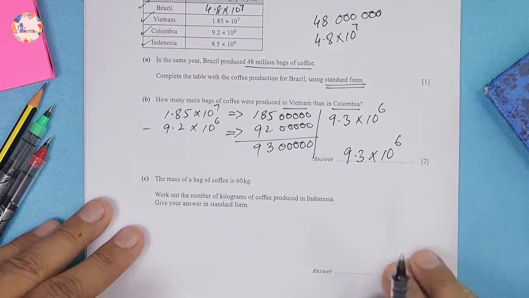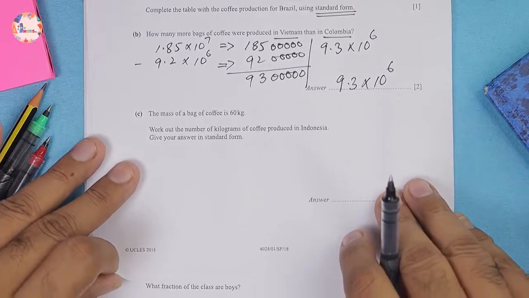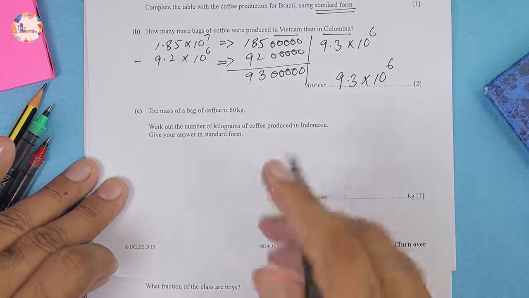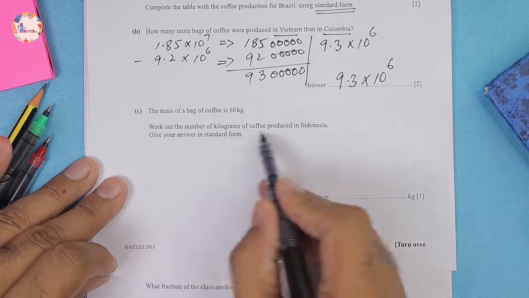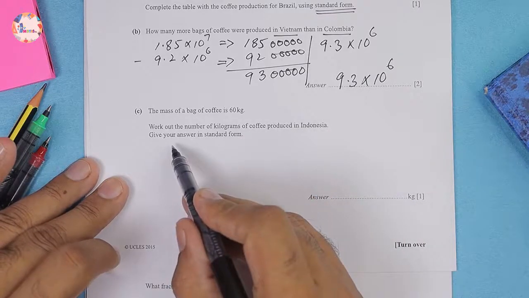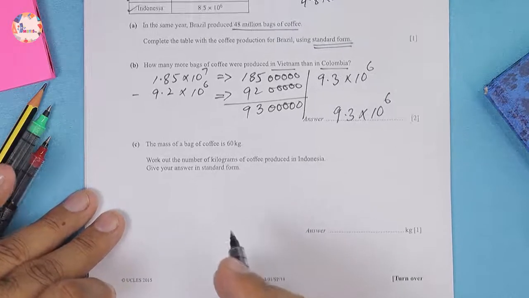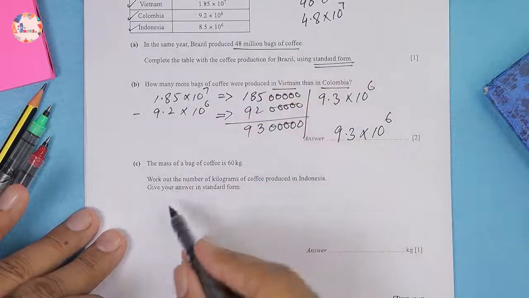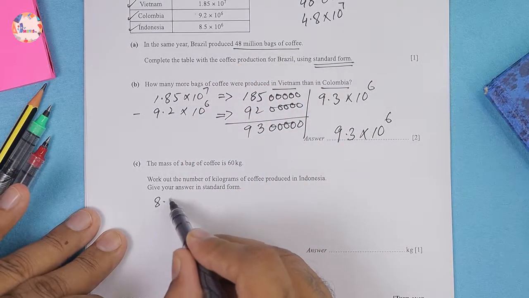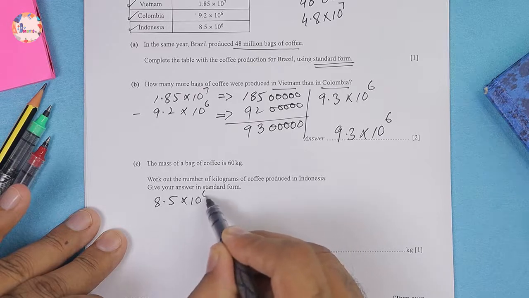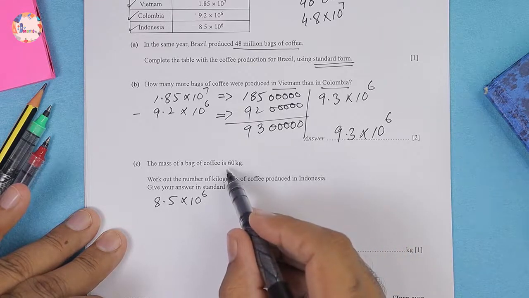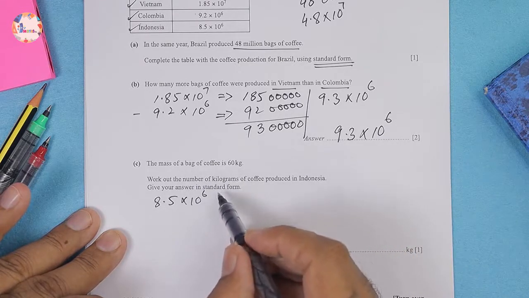The mass of a bag of coffee is 60 kg. Work out the number of kilograms of coffee produced in Indonesia. So Indonesia has this number, 8.5 into 10 raised to the power 6, and multiplied by 60.